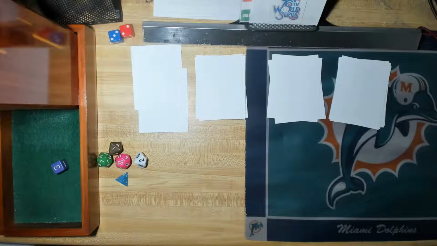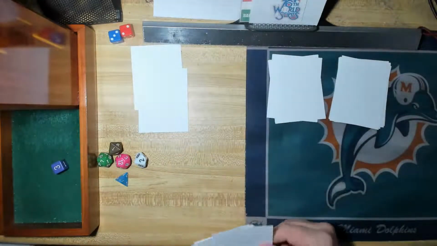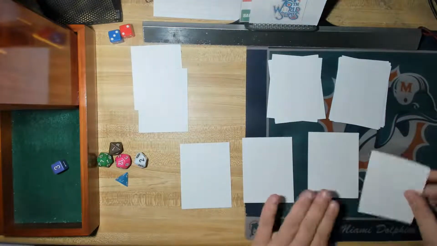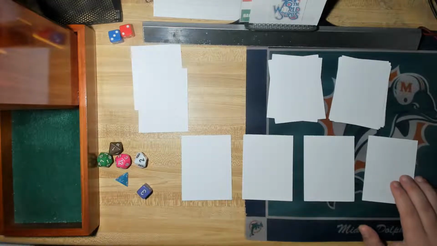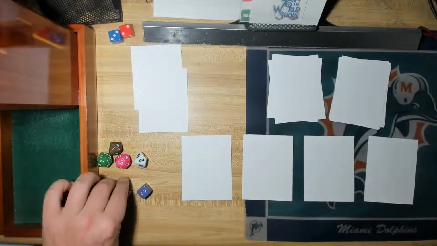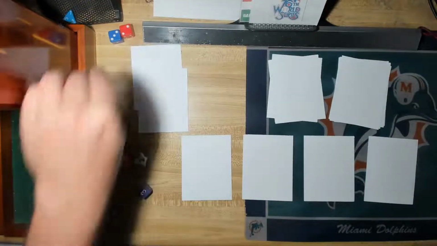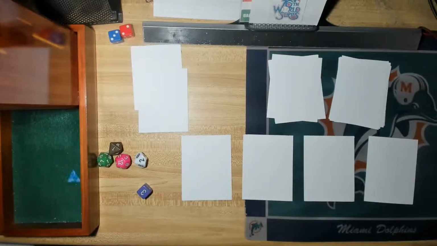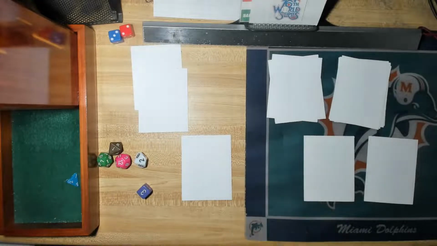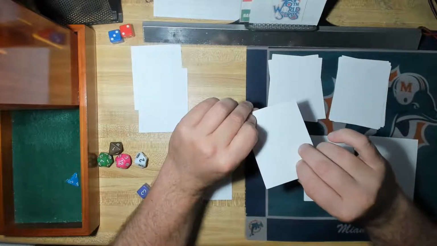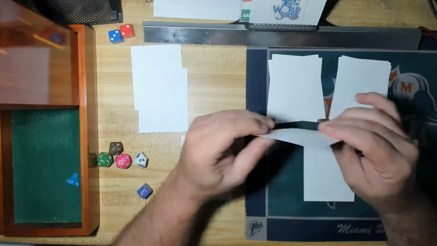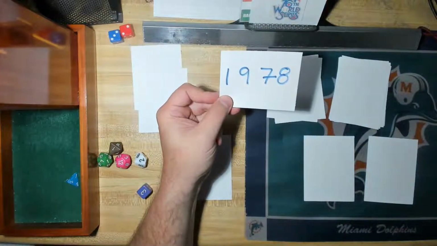Next pack is the classics. Only 4 classic seasons left. Rolling a D4, and removing a 2. Coming out of the classic years now will be 1978.